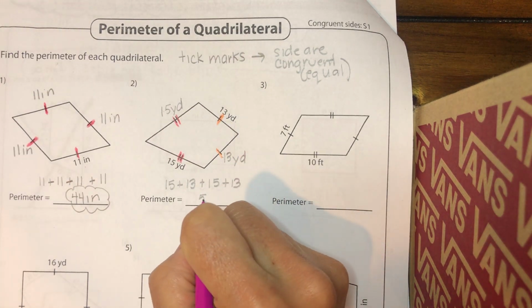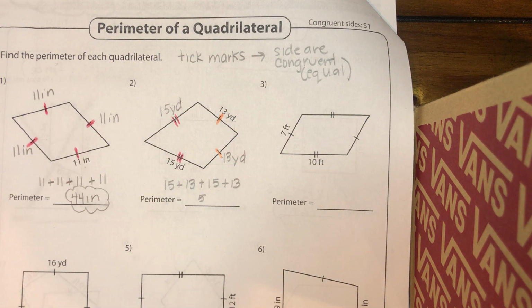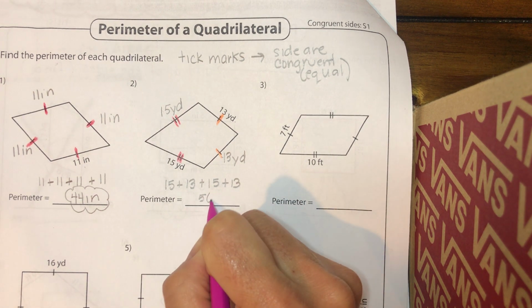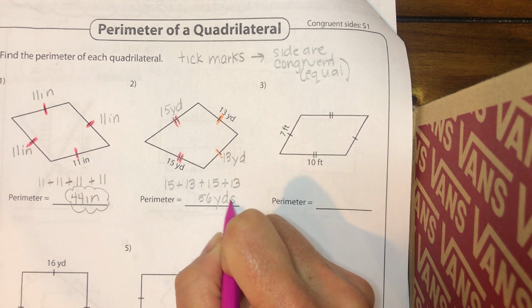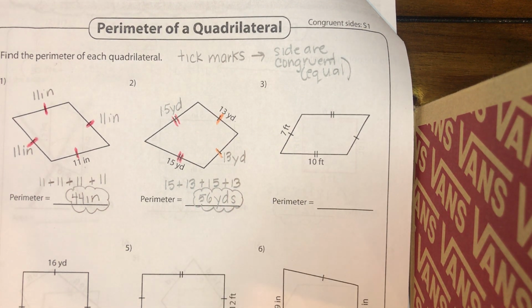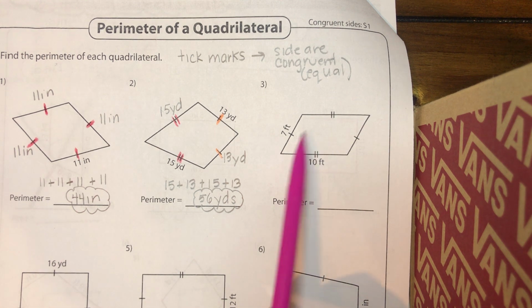So we get 56 yards for our perimeter. And that's what we do with the rest of the page. Match up the tick marks.